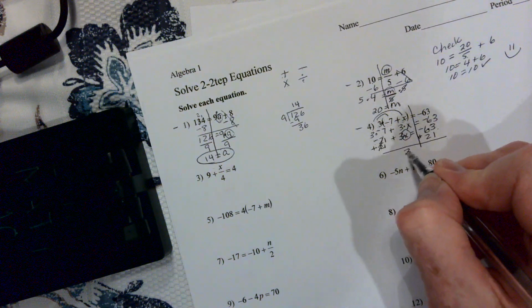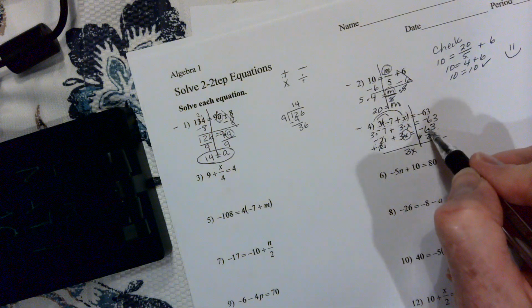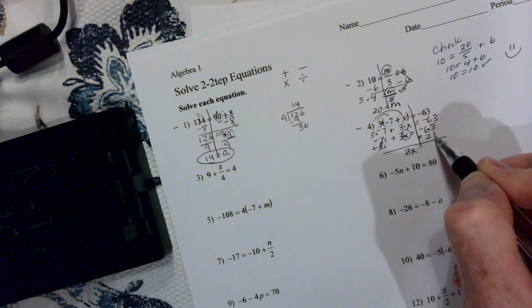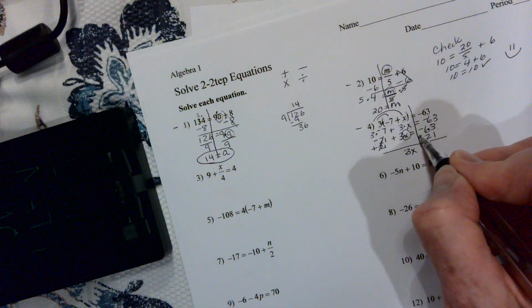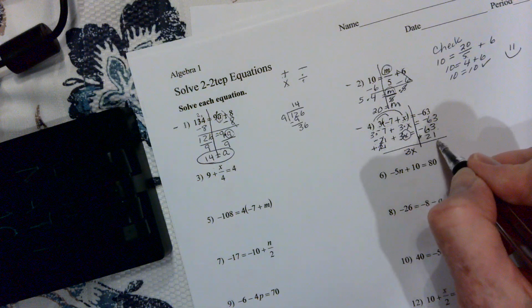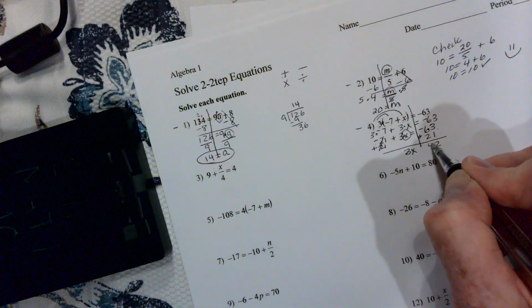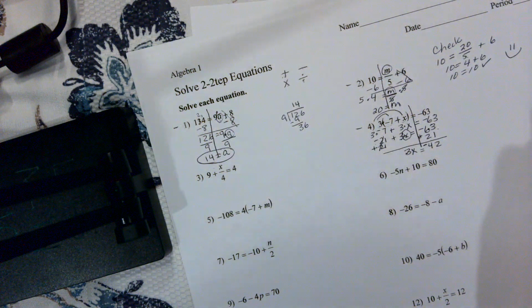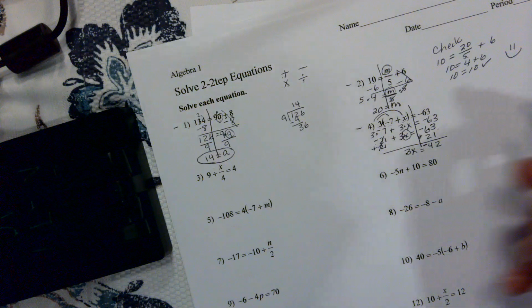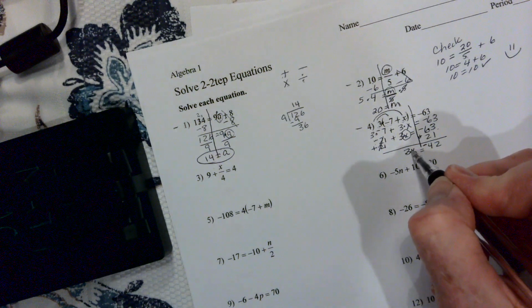I get 3x equals -63 plus 21. I'm in debt $63. I have 21. So it means I'm in debt $42. Okay? Now this is 3 times x.